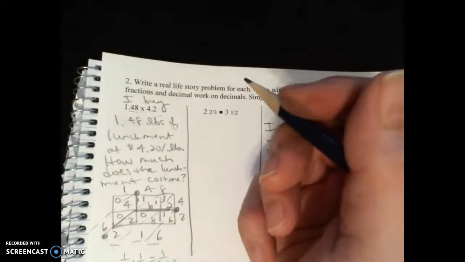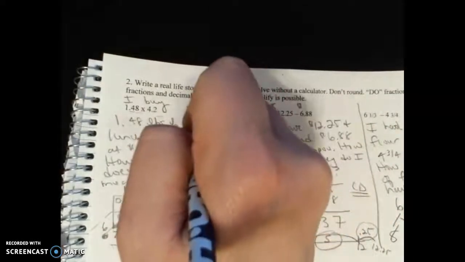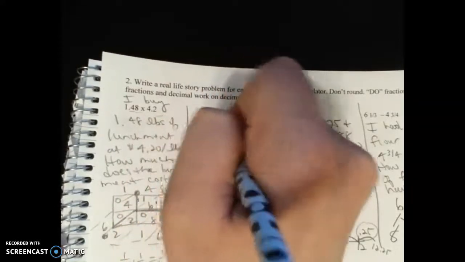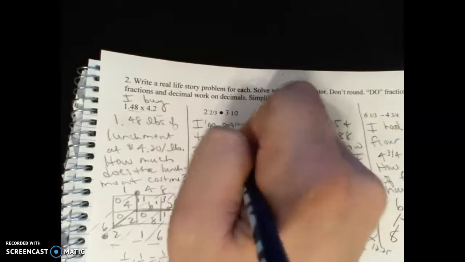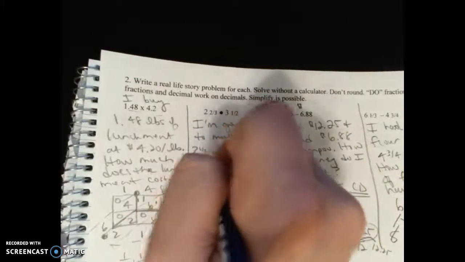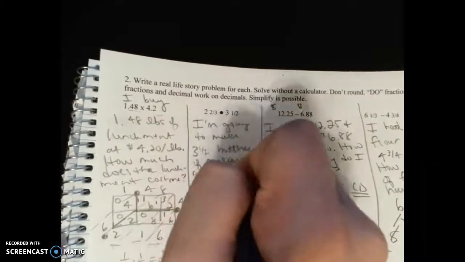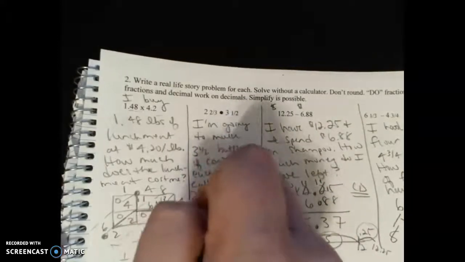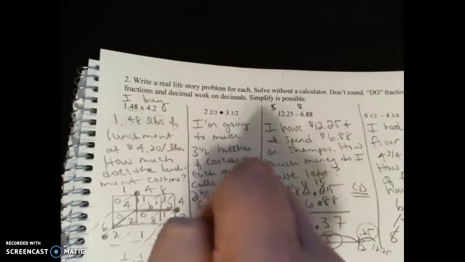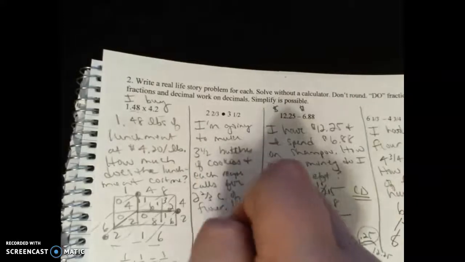Again, I could use groups or like tripling a recipe. So I might actually commute this and say that I am going to make 3.5 batches of cookies, and each recipe calls for 2 2/3 cups of flour, and then something about like how much flour do I need to make all these batches, so how much flour do I need?